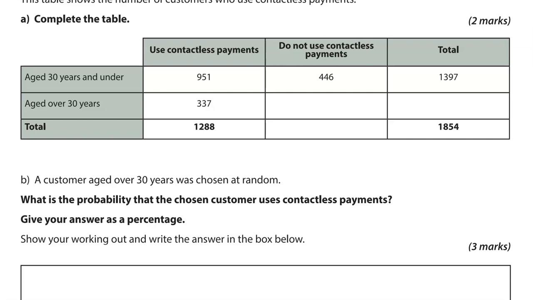So we'll first need to complete the table. We've got in the totals column 1,397 being those aged 30 years and under. Then we have the gap for those aged over 30 years, but we're given the total for both.